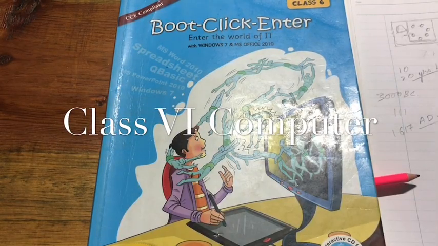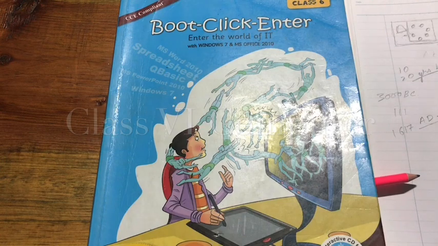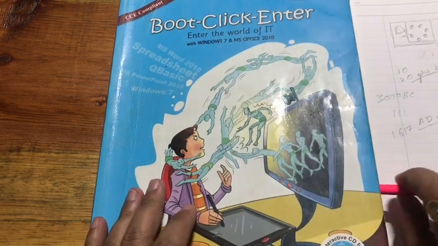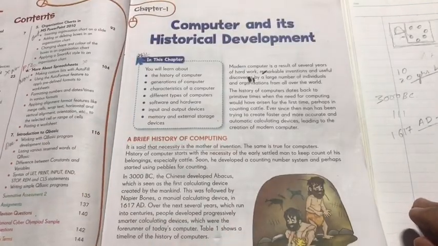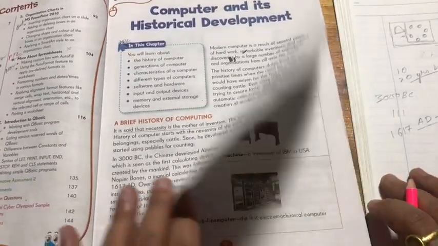Hello children, let's continue our second class. Now, this one we have already done in the previous class. Now we are going to start our second class.